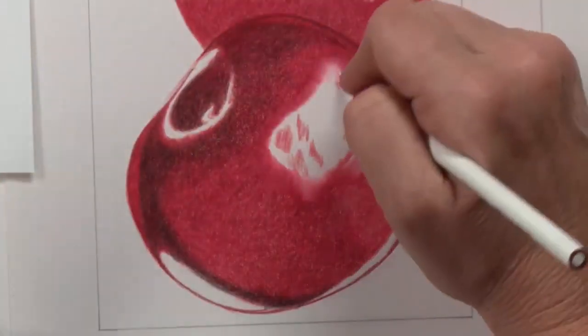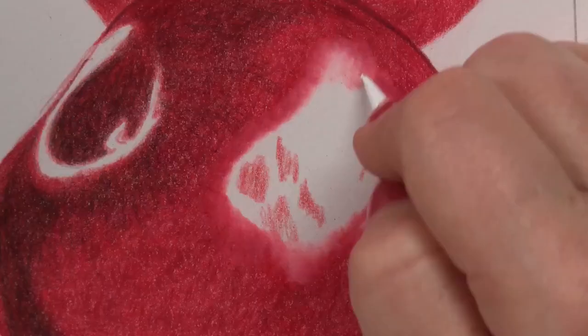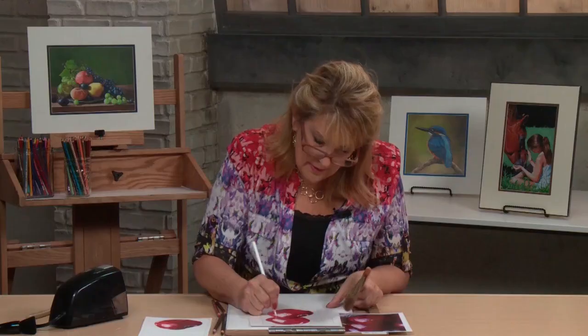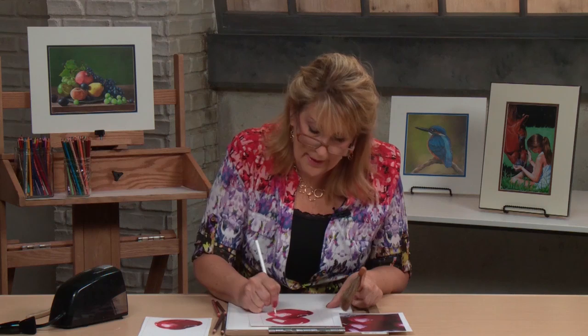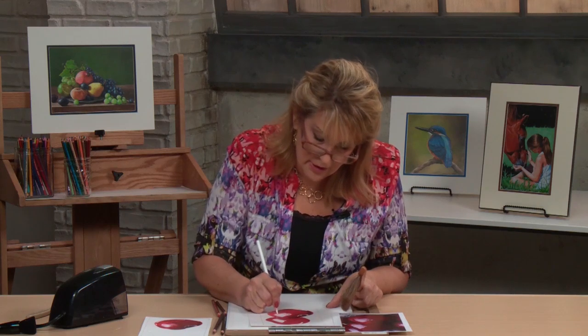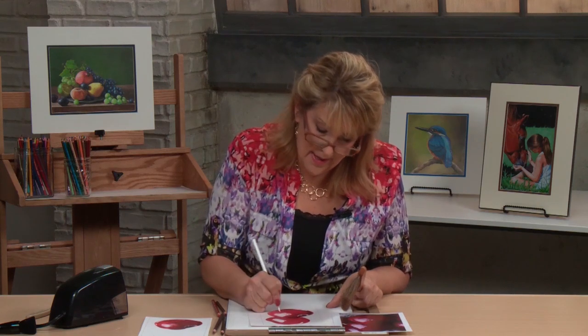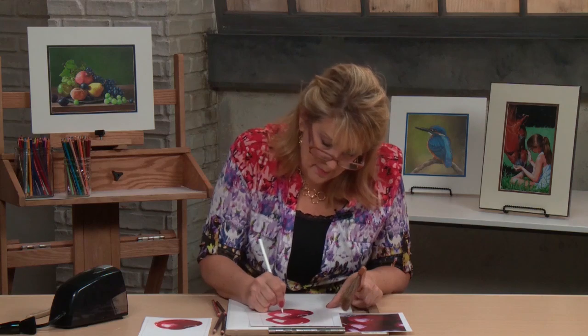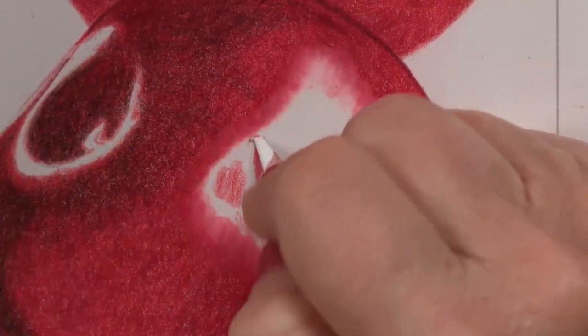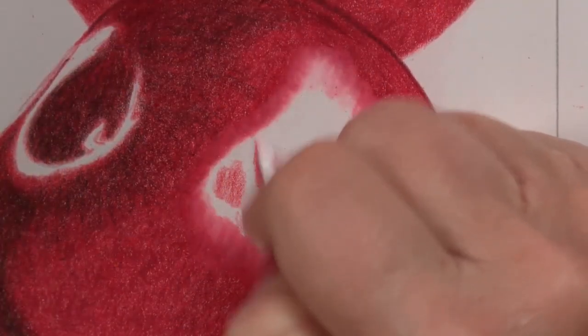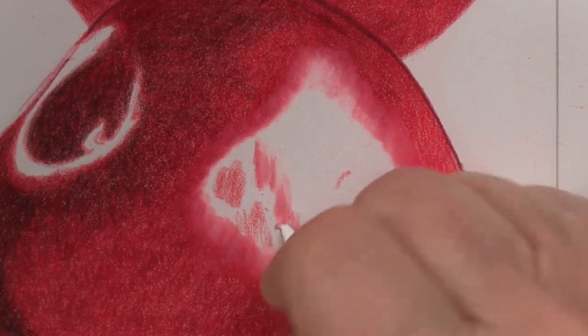I use my drafting brush to sweep the crumbs away. You'll find that you'll need to do that often. Otherwise, the crumbs will stick onto your paper and sometimes become embedded in the paper. That's never a good thing. But what you can do to get those crumbs off is to sharpen your white point and then nudge them off with the tip. Blending down these interesting looking marks within the highlight, blurring them.